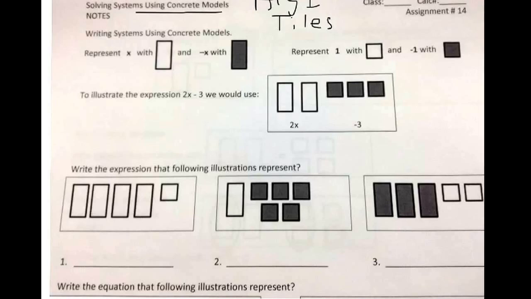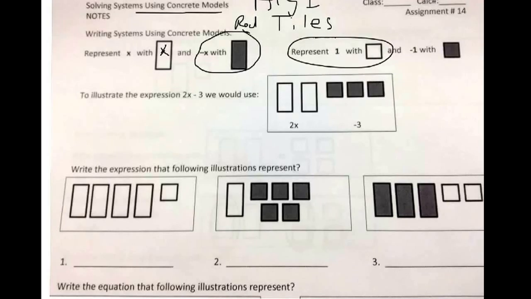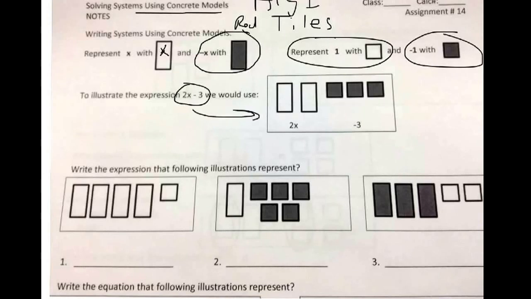So with algebra tiles, the long blocks are x's. If we color it in, this is usually red when we're dealing with an algebra tile. That's a negative x. Ones are the little squares, and negative ones would be the colored in or red squares. So to represent an expression like 2x minus 3, we're going to have 2 of the x rectangles and 3 of the minus 1s.